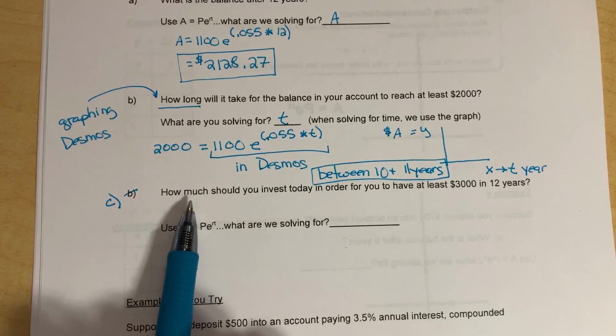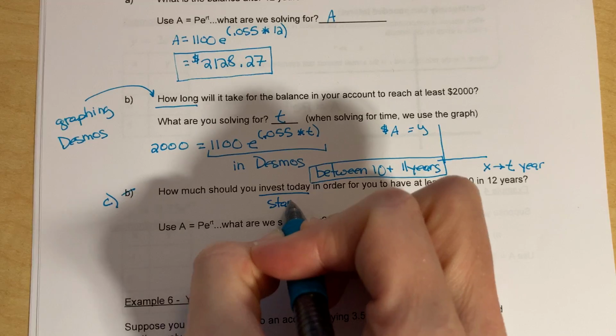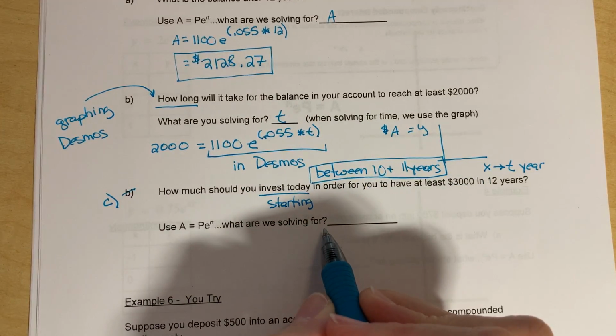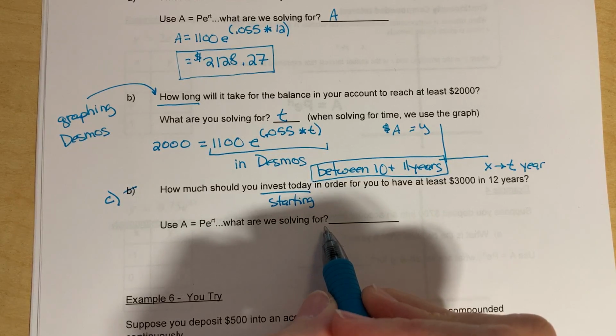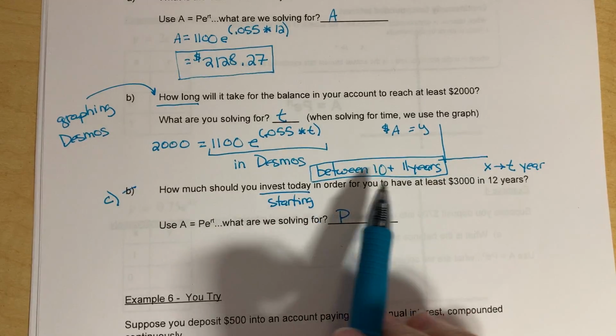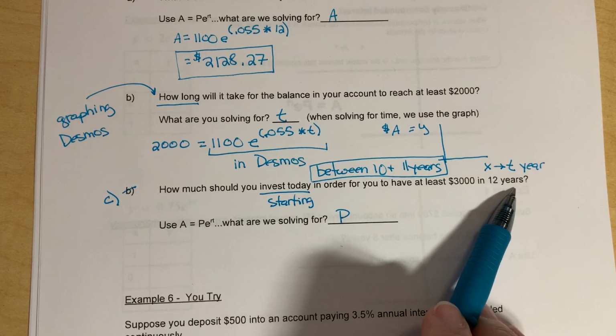Okay, the third part says, how much should you invest today? So this sounds like, how much is my starting amount? That's what the question is asking. And in our formula, our starting amount is P. Remember, it stands for principal. In order for you to have $3,000 in 12 years.